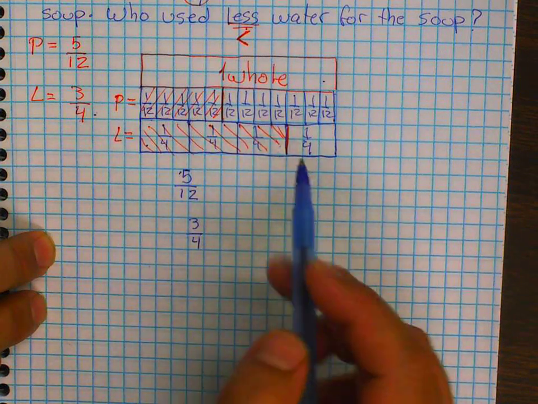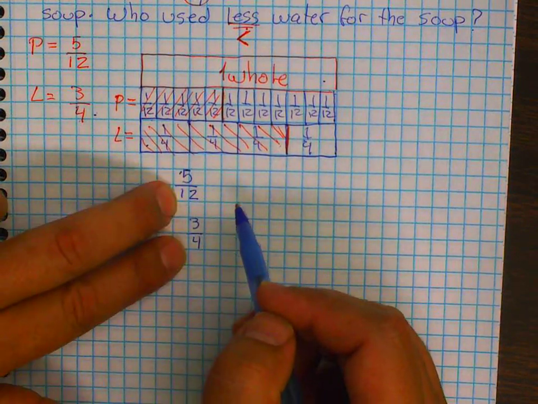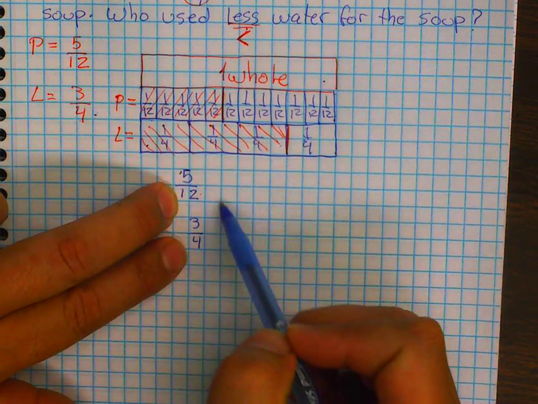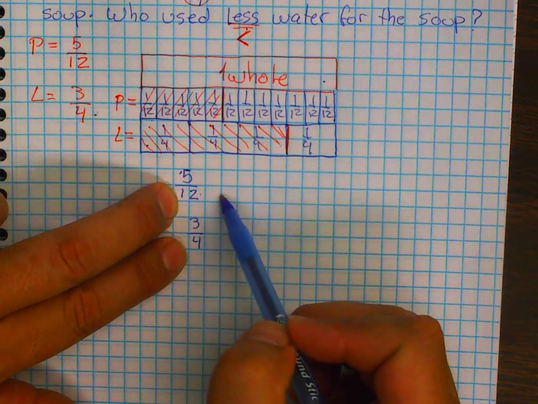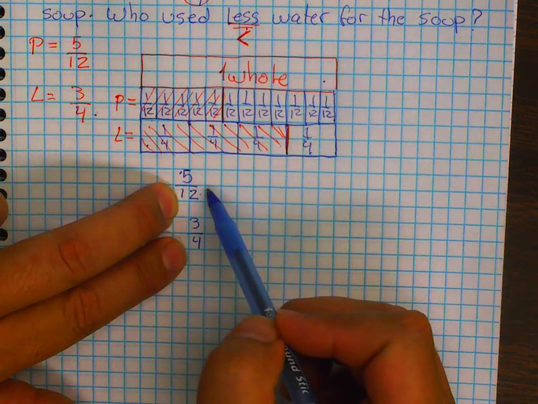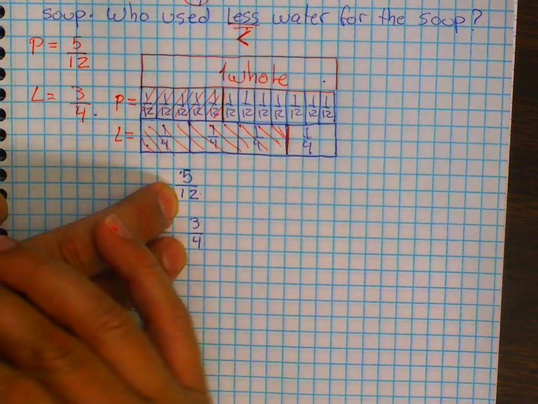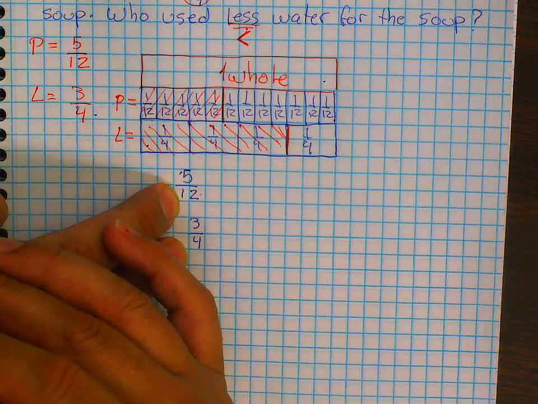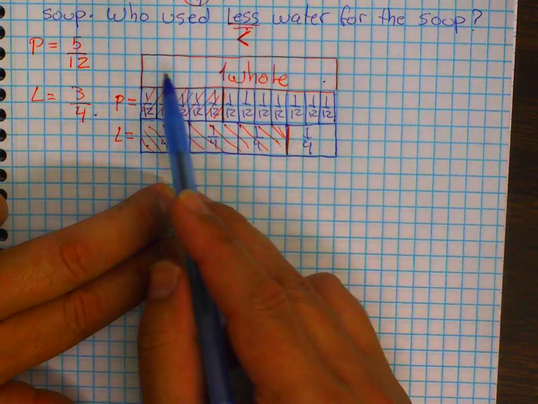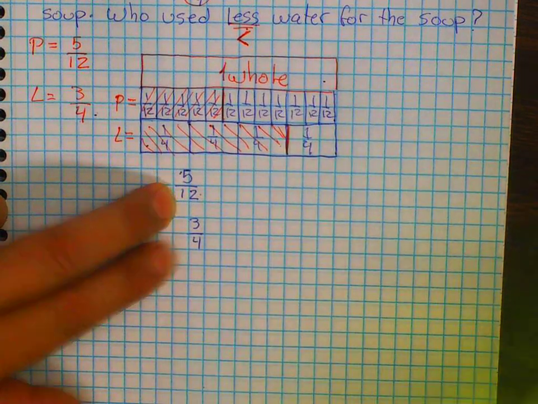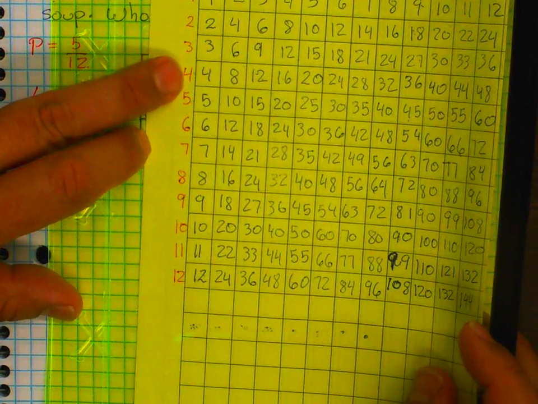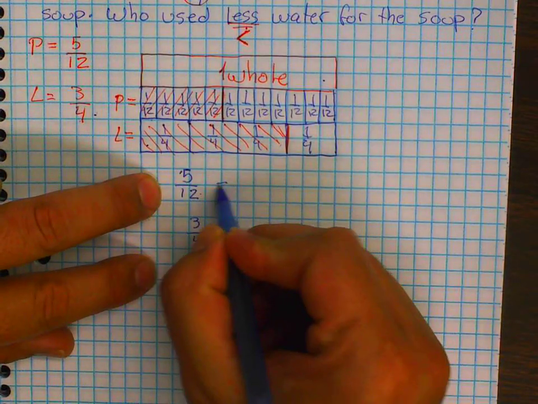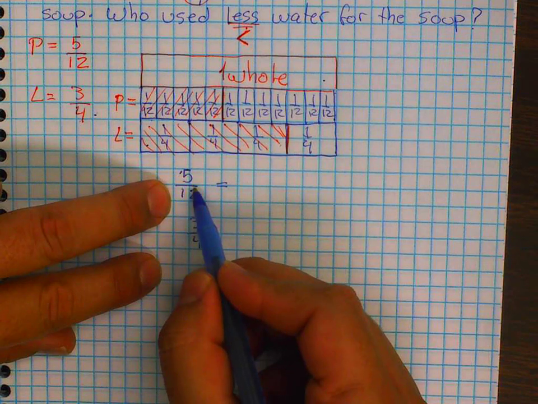I'm going to look at my denominators the same way that I did for my model. Can I use one of these two as my common denominator? Which could I use as a common denominator? 12. Why 12? Because of the same reason I used it for the model. Because 12 I can find in the 4 timetable, and I can also find it in the 12 timetable. So, since I use 12, this fraction is not going to change.